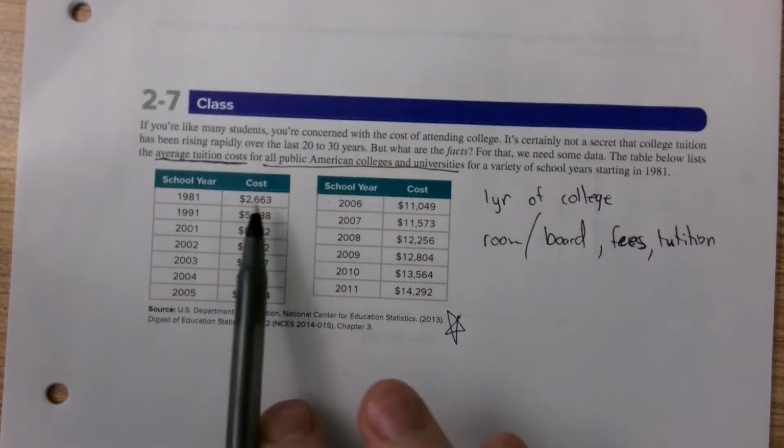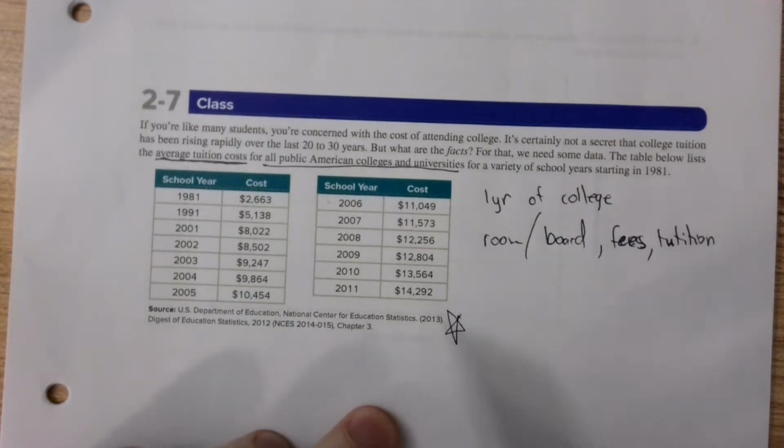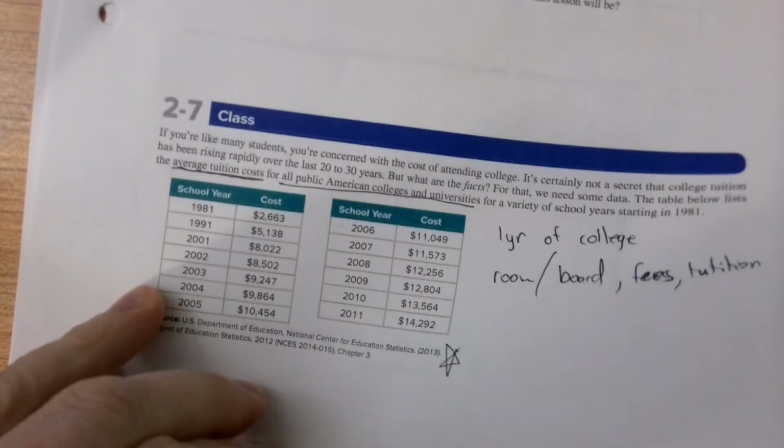So notice back in 1981 we were at $2,000. In 2011 we were at $14,000. What is it today, right? We're going to look that up shortly. So the first thing we want to do is get a picture of that.